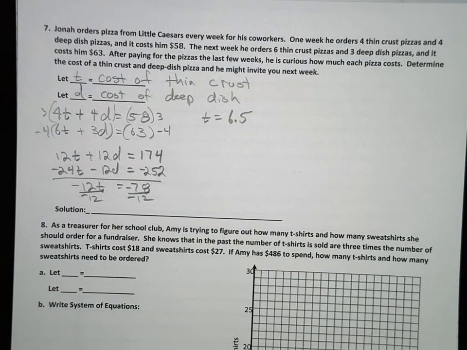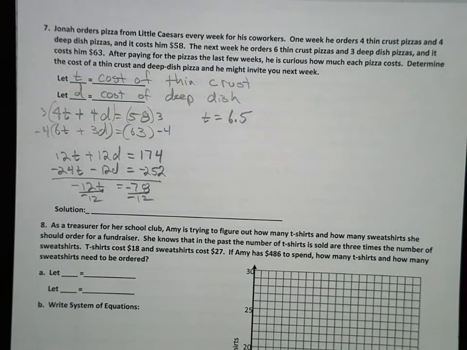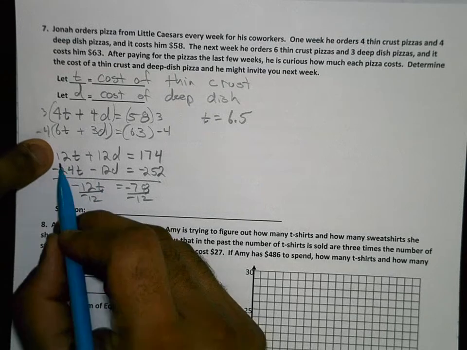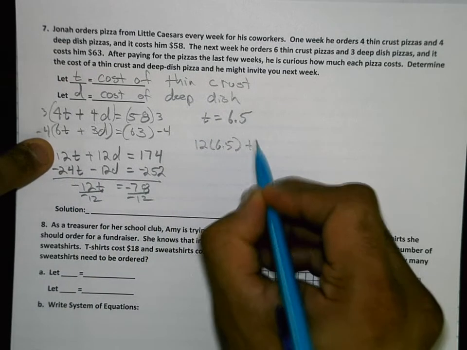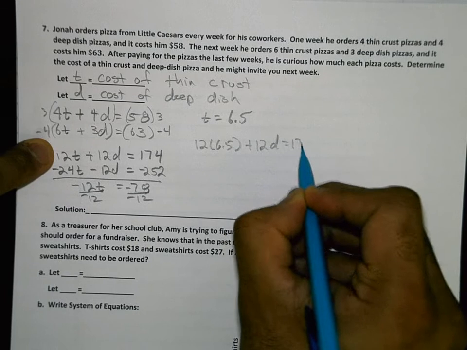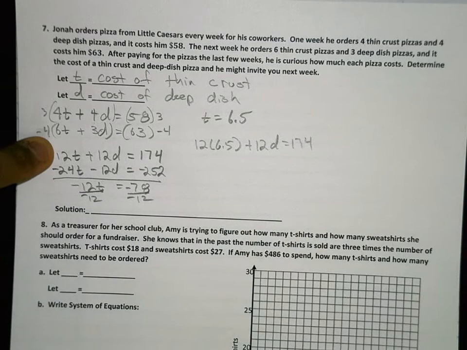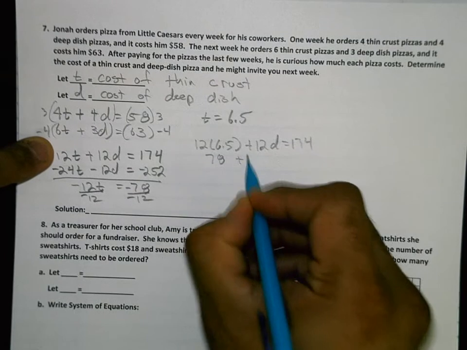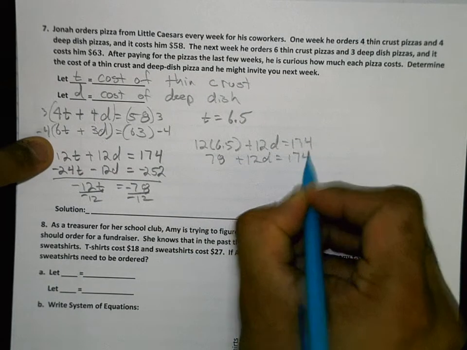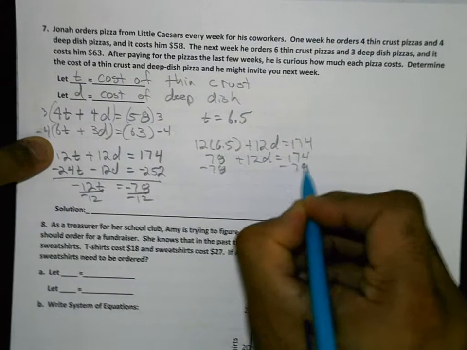So now I'm going to go ahead and find the cost of a deep dish. I can plug into any of these that have both. I'll plug into this one right here. So I'm going to get 12 times 6.5 plus 12D equals 174. Multiply these, I get 78 plus 12D equals 174. Subtract 78 from both sides.